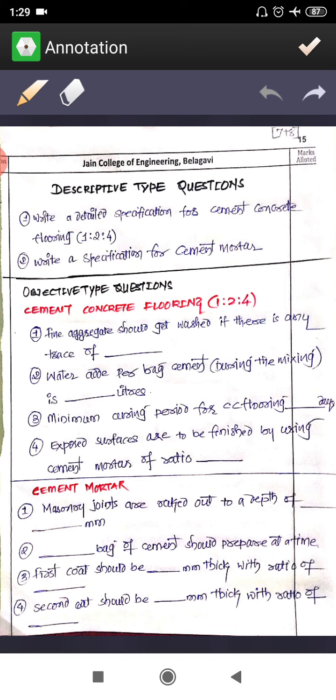Here are a few of the objective type questions. First question: fine aggregate should be washed if there is any trace of earth, right? Water added per bag of cement during the mixing is 32 liters. Then the minimum curing period for the scaffold for the CC work is, I think, 15 days, right? 15 days. Then exposed surfaces are to be finished using cement mortar of a ratio 1:2, right? 1:2 will be the ratio here.